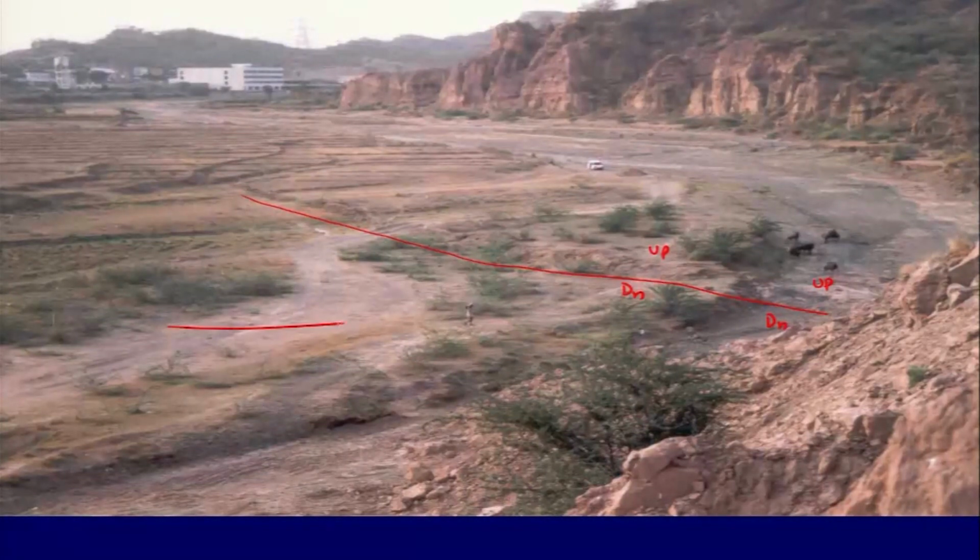So you have a horizontal surface like this, and if there is a deformation under compression, then what you see is that some portion is warped.